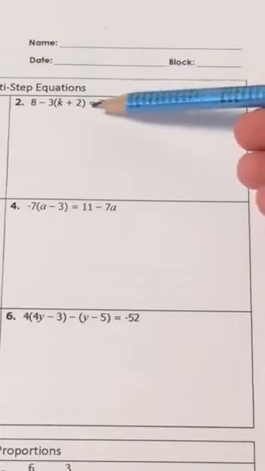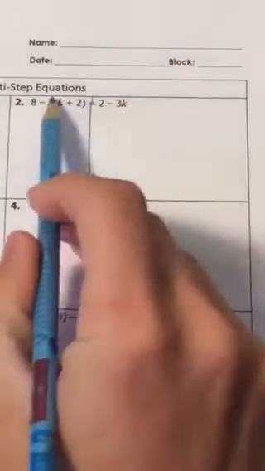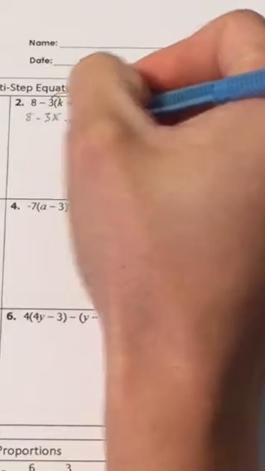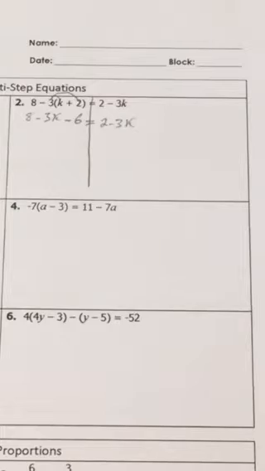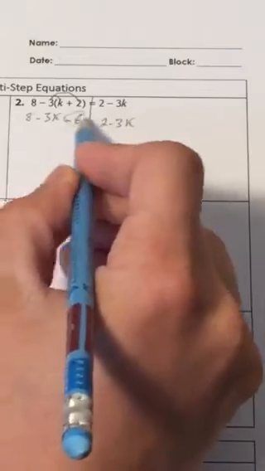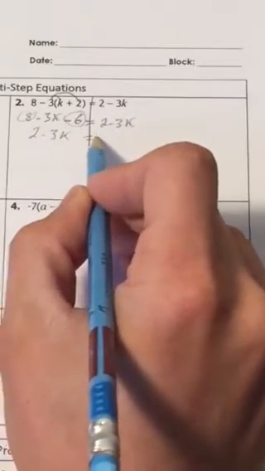So if I'm going to solve this for k, the first thing I'm going to do is distribute my parentheses. I have a negative 3 on the outside, so that's 8 minus 3k, so negative 3 times k, and negative 3 times 2, that's negative 6, equals 2 minus 3k. Now I'm going to combine my like terms. Looking at the left side, I have 8 minus 6, so that's 2 minus 3k, and then 2 minus 3k over here.